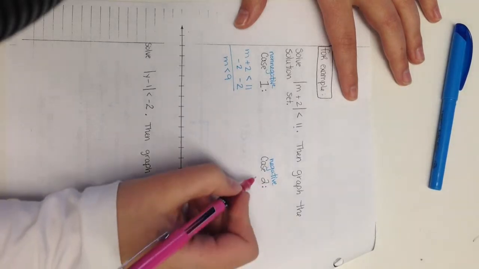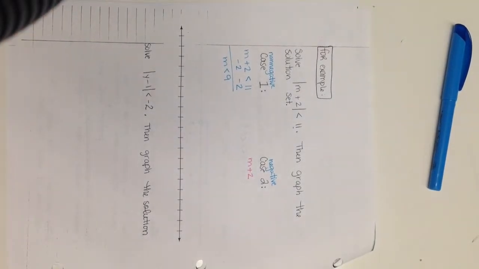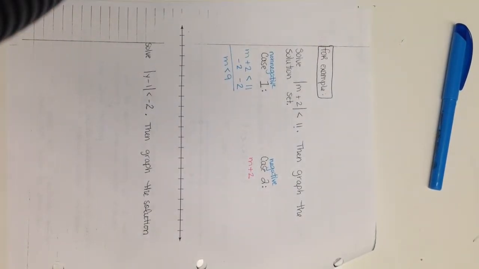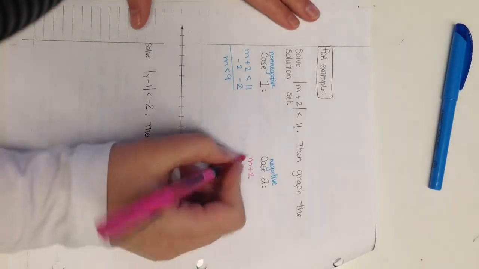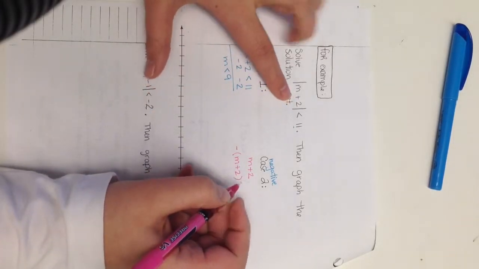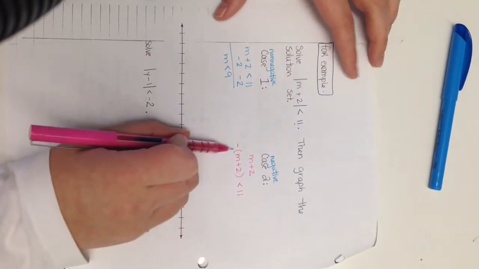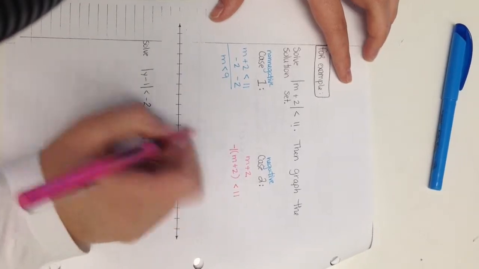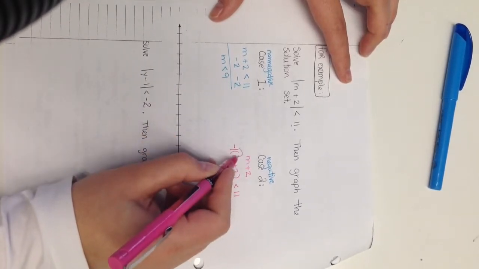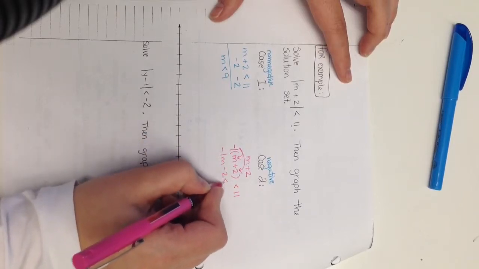Okay, for my negative case, I'm going to take m plus 2, and I believe we have to flip the sign. I want you to look on page 310. Do you see how this is the exact one from example 1? And case 2, do you see they leave the sign the same? So we're going to say negative m plus 2, remember we said what was inside the absolute values is now negative, is less than 11. Now in order to get rid of this negative out front, I'm going to make it a -1. It's being multiplied, so I'm going to distribute. I have -1m minus 2 is less than 11.